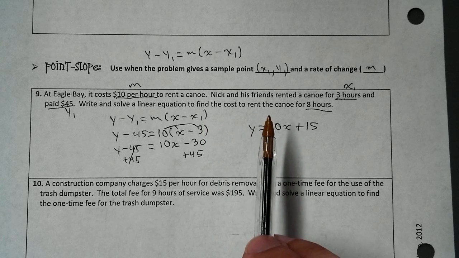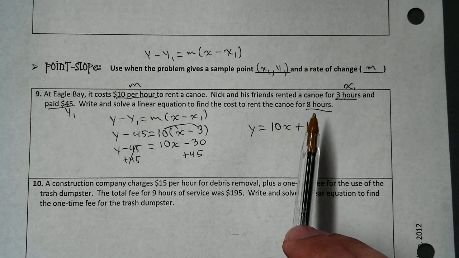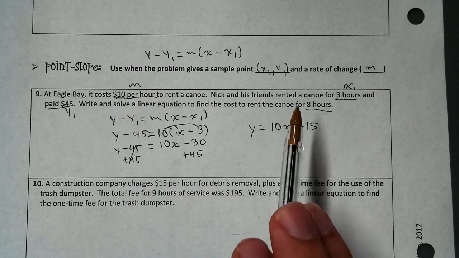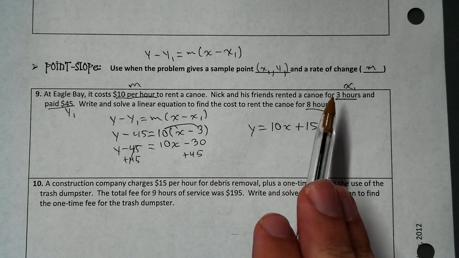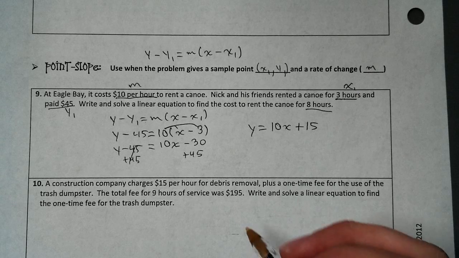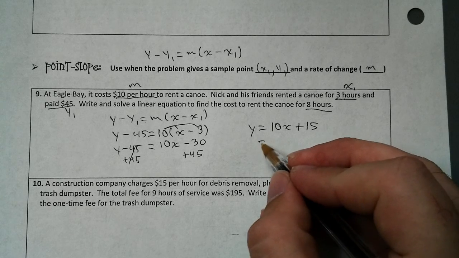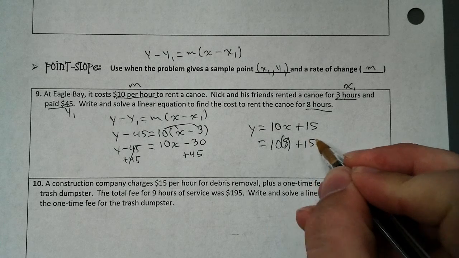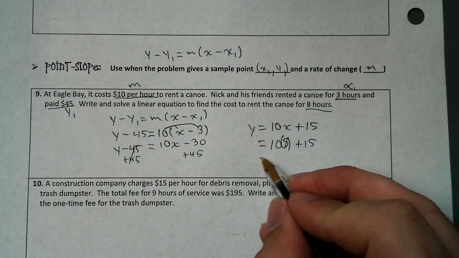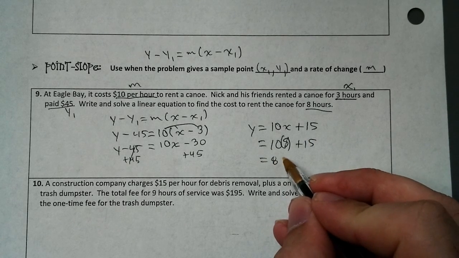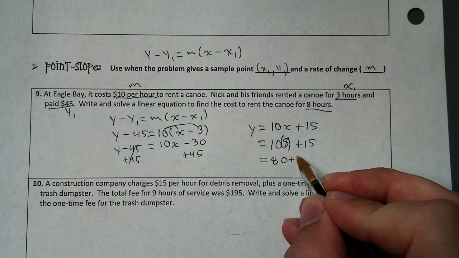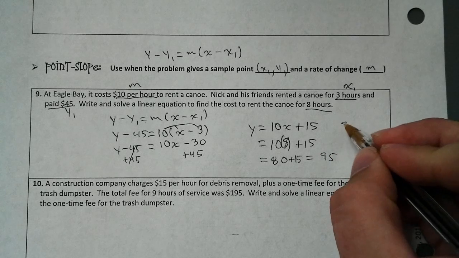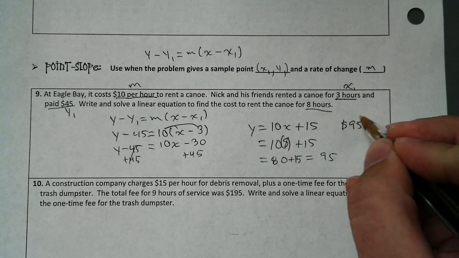All we need to do now is find out how much it costs for 8 hours. Well, it's $10 per hour. So I need to plug in this 8 for my hours, which is the x. So y equals 10 times 8 plus 15. That's going to be 80 plus 15, which is 95. So it'll cost us $95.